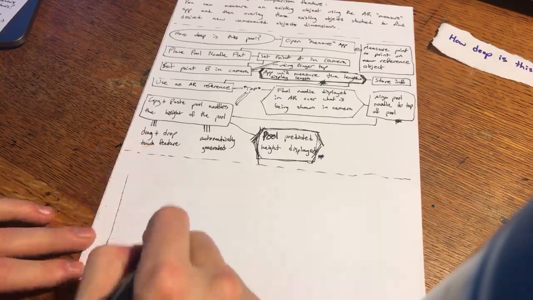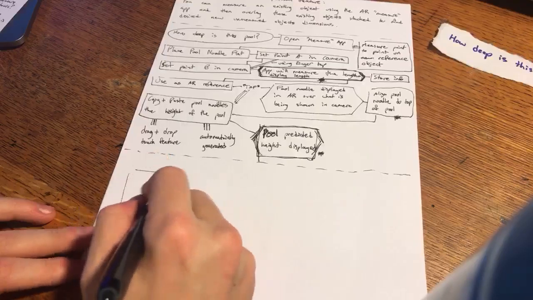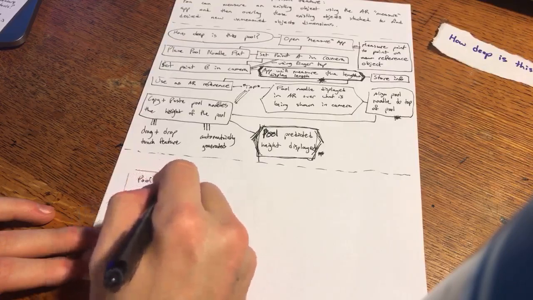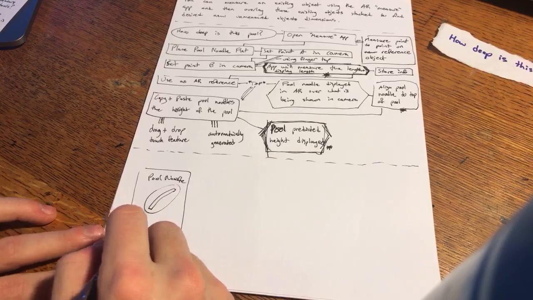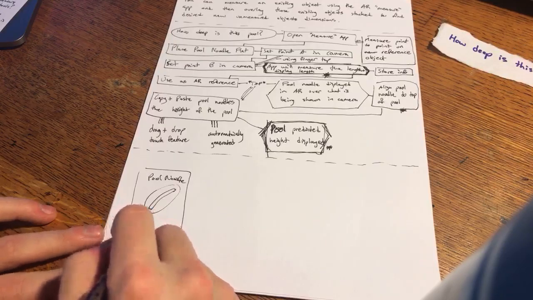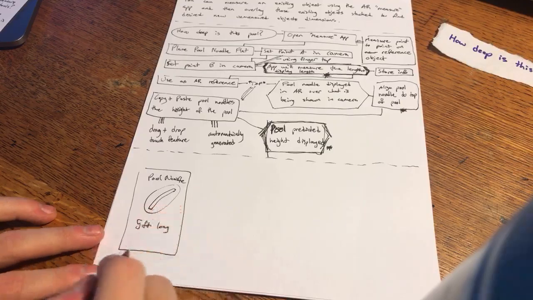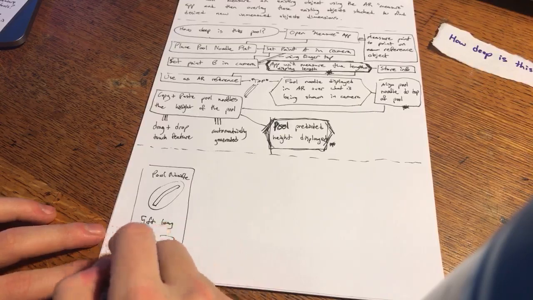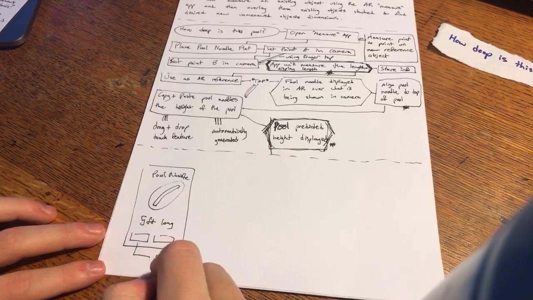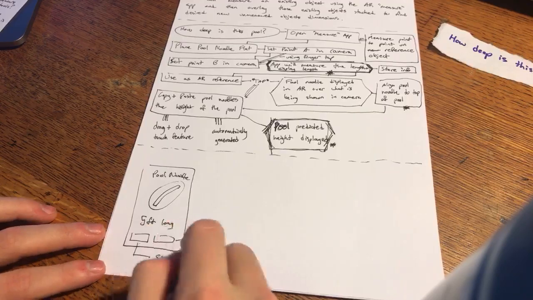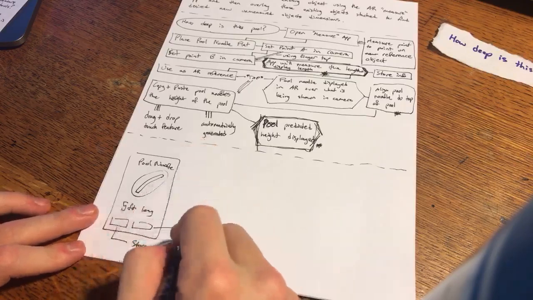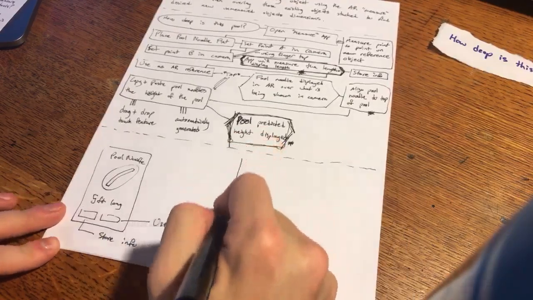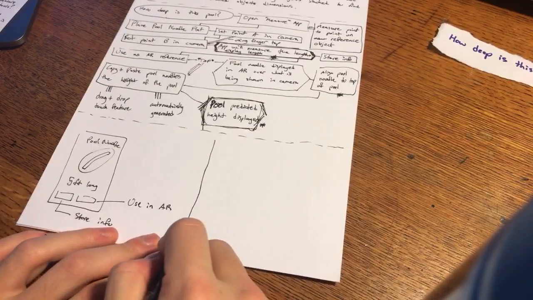So let's see. Apple measure the length or display length. Classic idea for this would be pool noodle, and then it's like 5 feet long. It's a 5-foot pool noodle. Then we have 2 buttons, and then one says store info, and the other one says use in AR. So how would that look? A little bit more well put together? Maybe something like this.